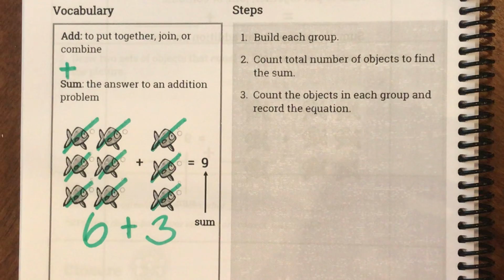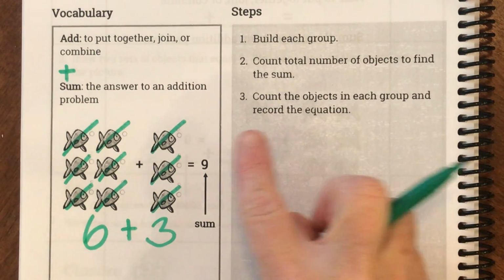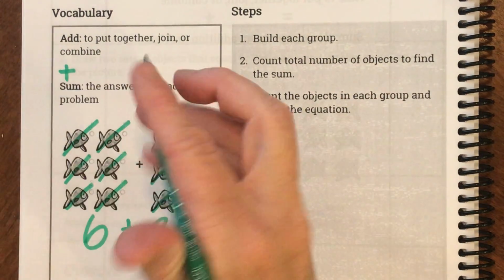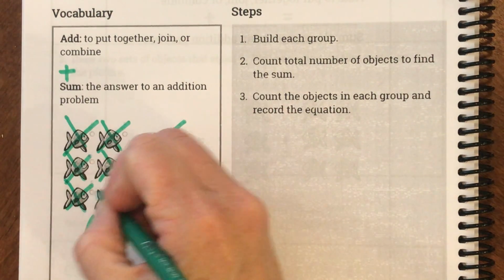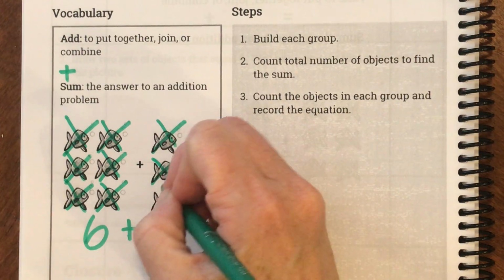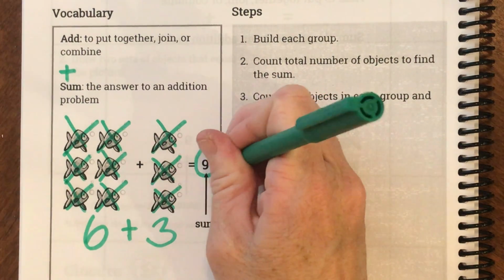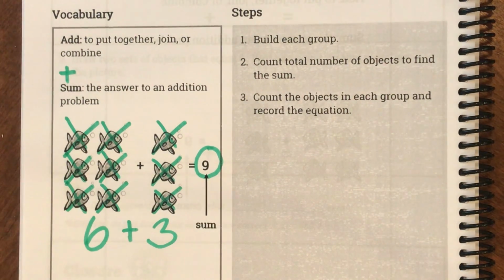So I'm going to record the number. And then I'm going to go back and count all of them at one time. So I have 1, 2, 3, 4, 5, 6, 7, 8, 9. And that's how they got our sum, or our answer, of 9.